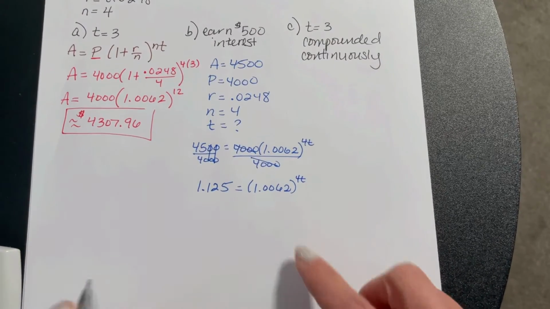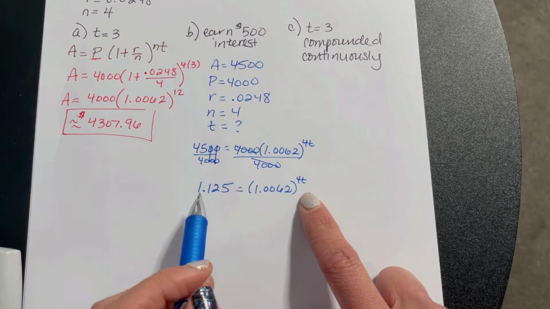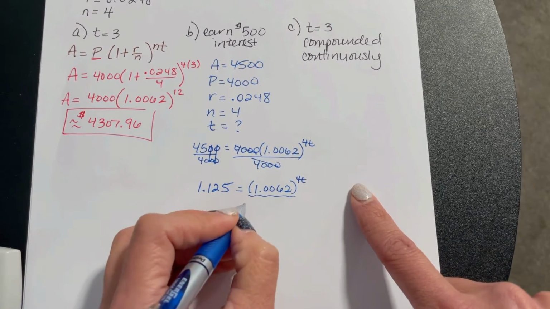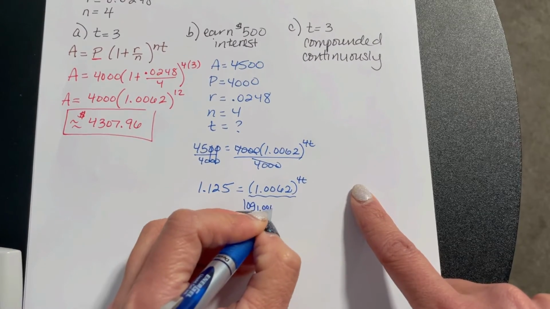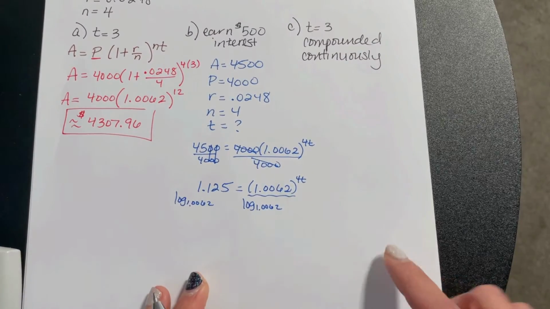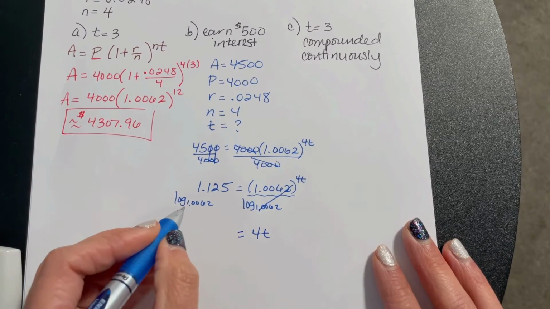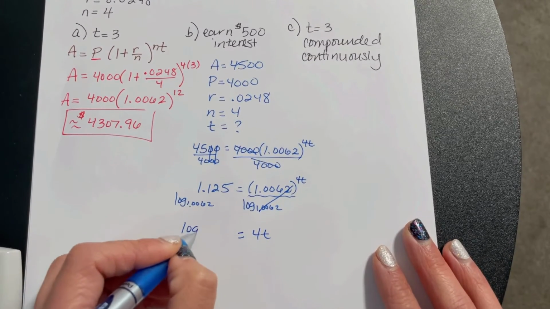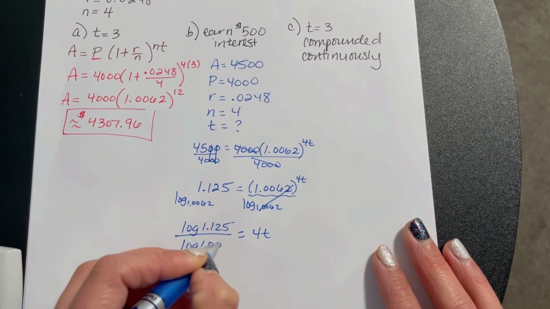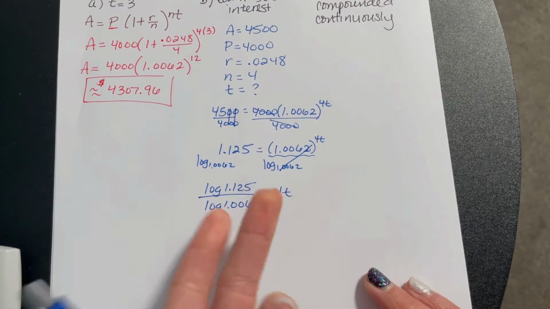All right, now I need to get the t out of that exponent. So to do that, we need to take a log of a certain base on both sides. Well, the base on the exponent is the 1.0062. So I have to take a log base 1.0062 on both sides. Yes, you have to write it. I know it's long, no big deal. The double bases cancel and then the 4t gets to come down. And then on this side, I'll use the change of base formula. We'll have log of 1.125 over log of the base, 1.0062. Okay. All right, I don't like it this way. It looks weird, so I'm going to flip it like a pancake.